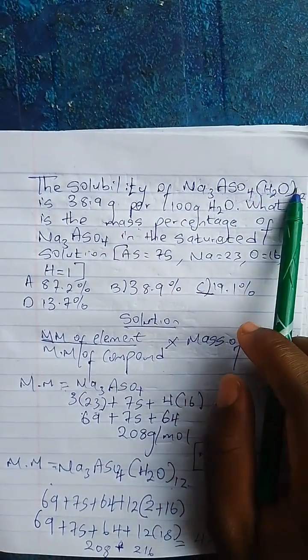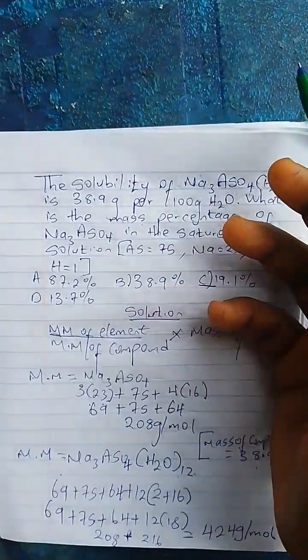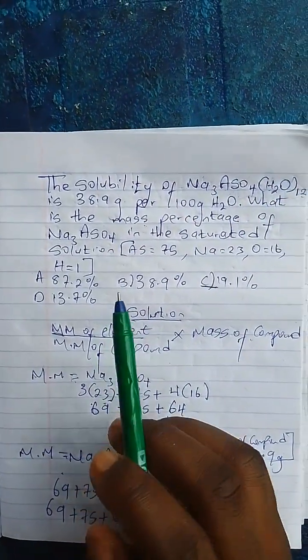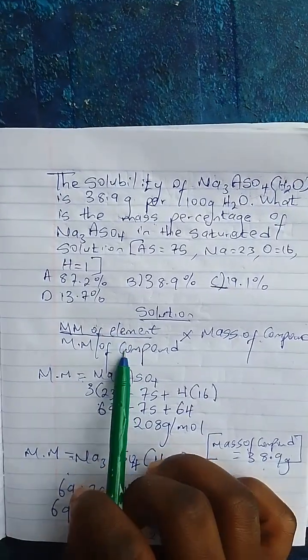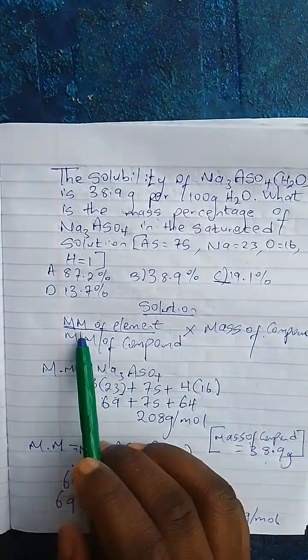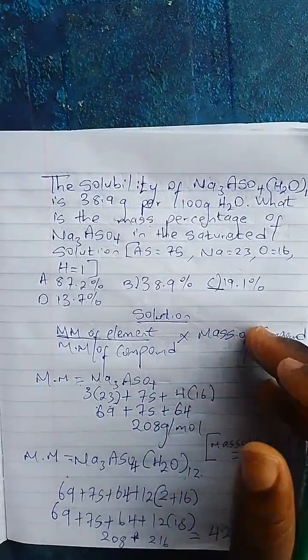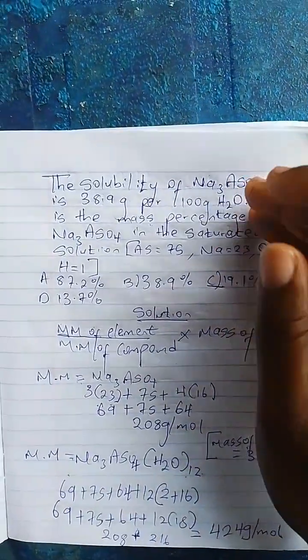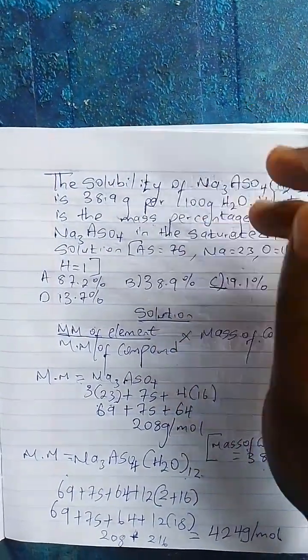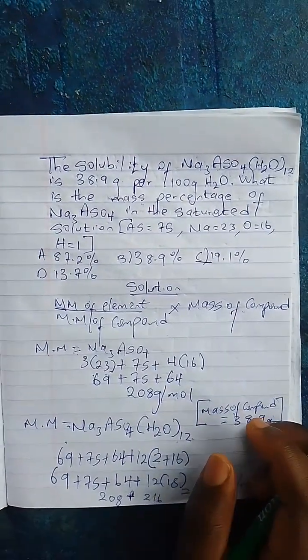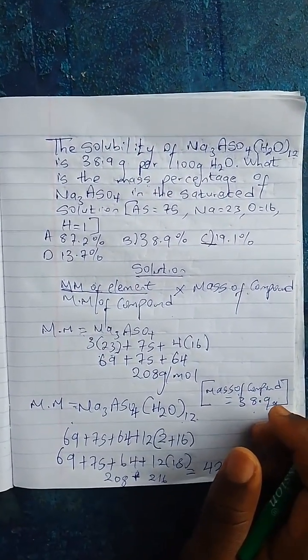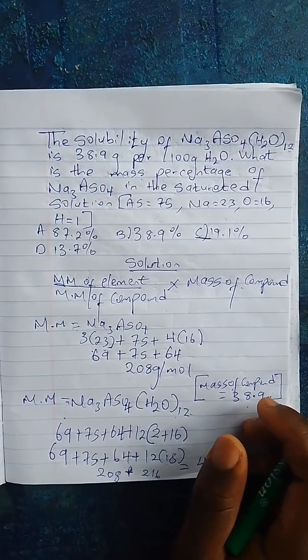So with things like this, just know that what comes to your mind first is that you are making use of their masses, because we are told to find mass percentage. So what we did was mass of the element over mass of the compound times the mass of the compound itself, that is the element of it that was in the compound. When we did that, we got 19.1%.